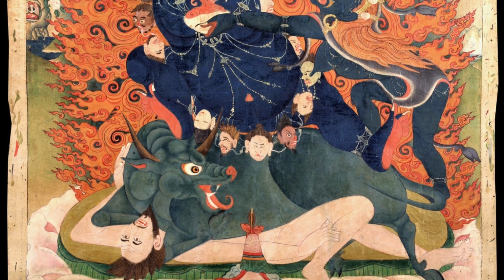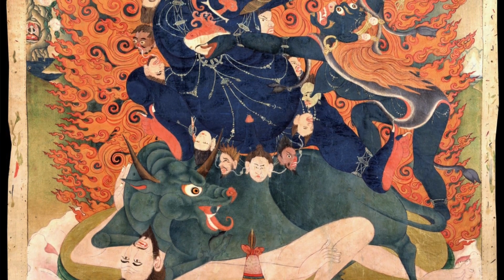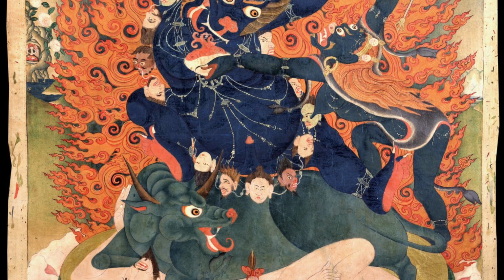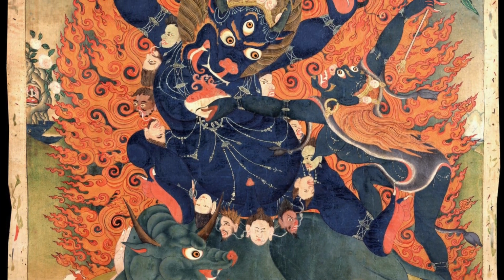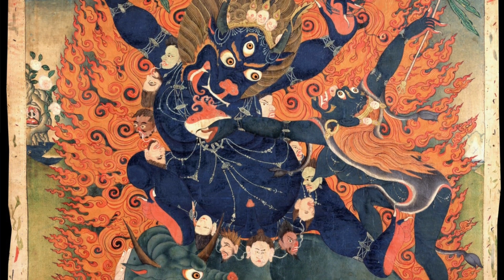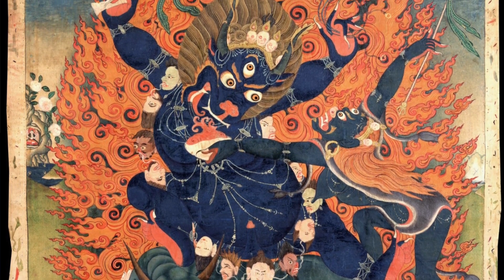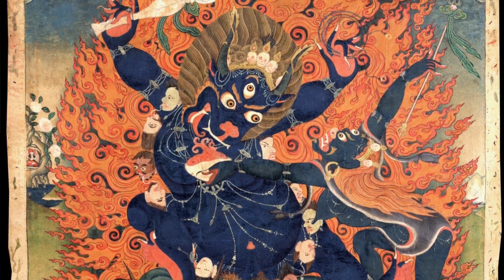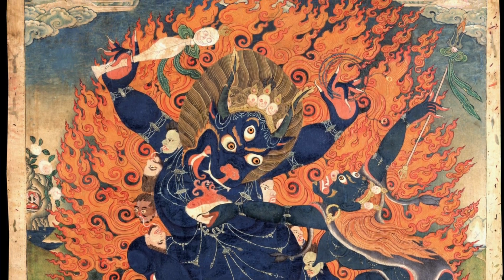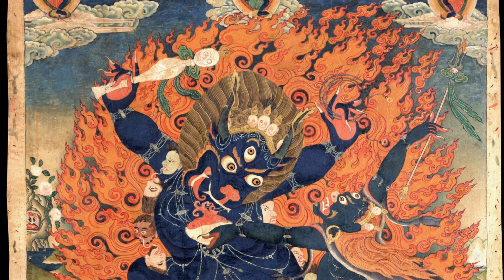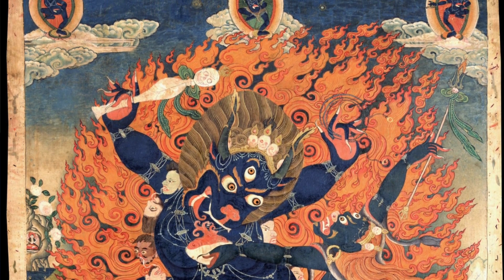They can have a necklace of 50 freshly severed heads, or a necklace of 50 dried skulls. They can be smeared with cemetery ash, grease from dead bodies from a cemetery, and then often they're surrounded by fire and smoke.